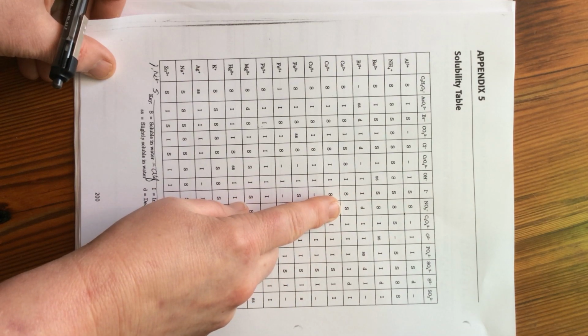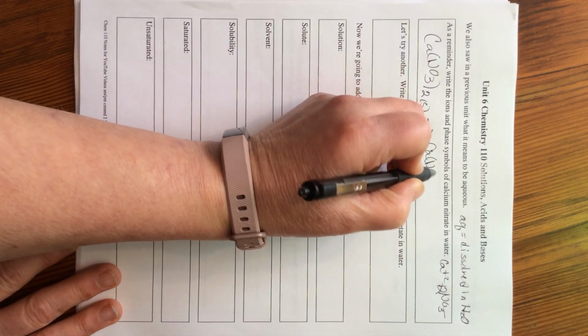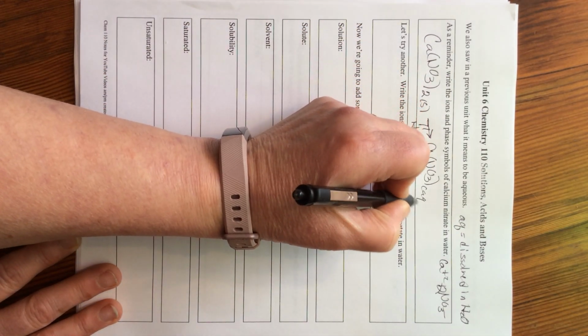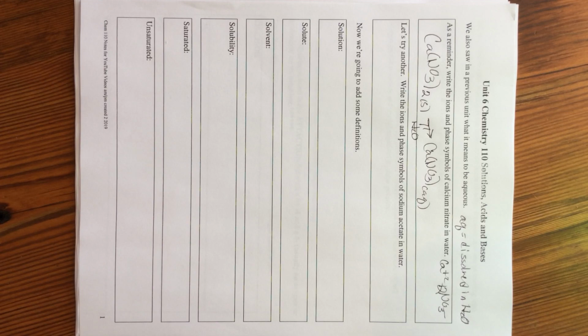Calcium nitrate is soluble, which means when we take that solid calcium nitrate and put it in water, it's going to be aqueous. Aqueous means that it is going to look like water.